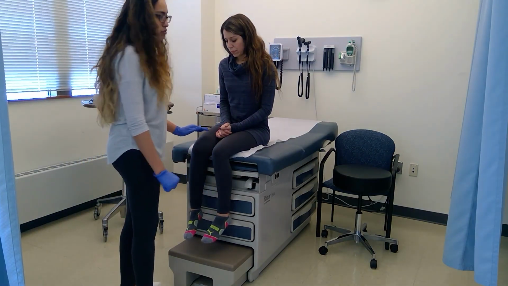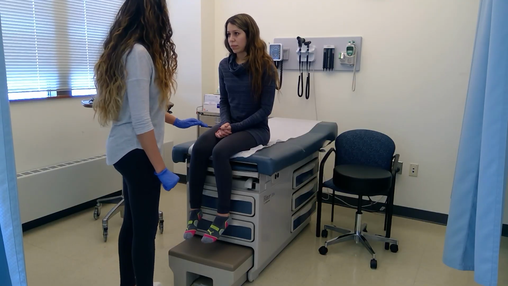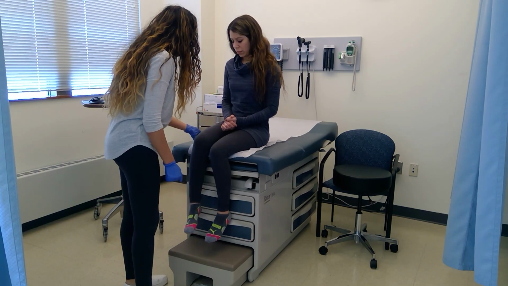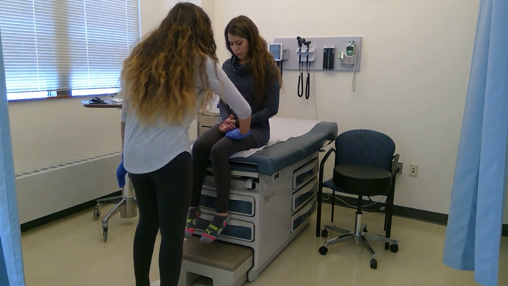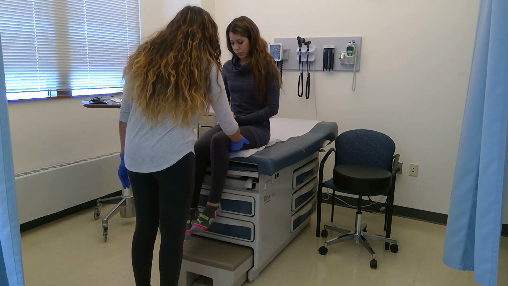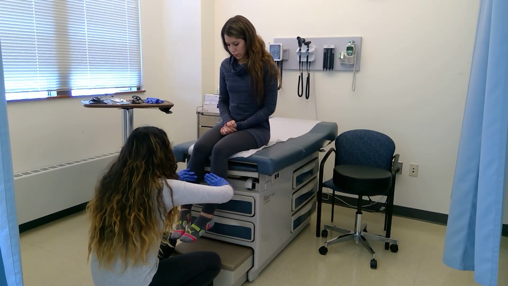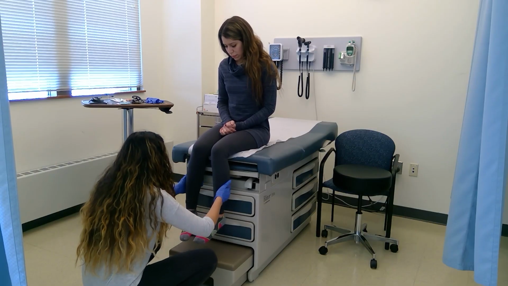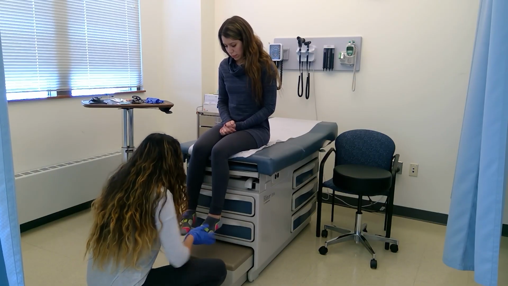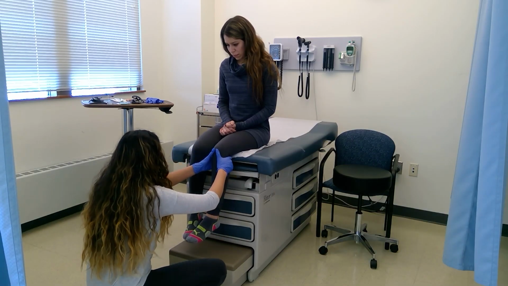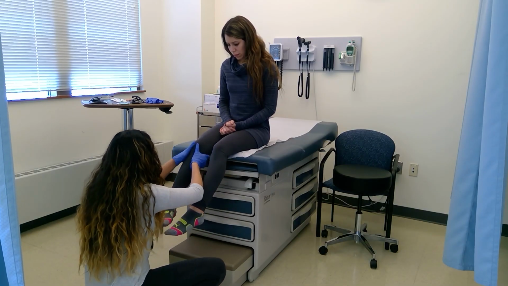Okay, for range of motion of hips and strength, I'm going to have you push your leg up, okay, and then down, and then up, and then down, okay, and then can you push forward with your legs, and then back, and then up, and then down. Okay, also, can I have you lift your leg for me? Okay, and now this one.